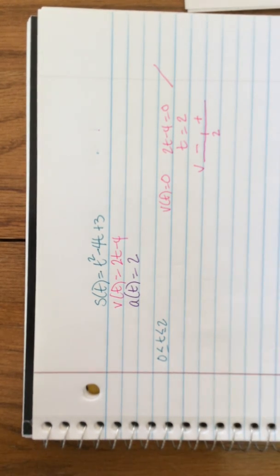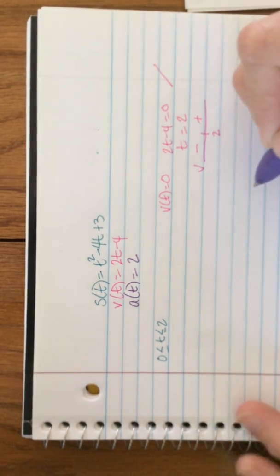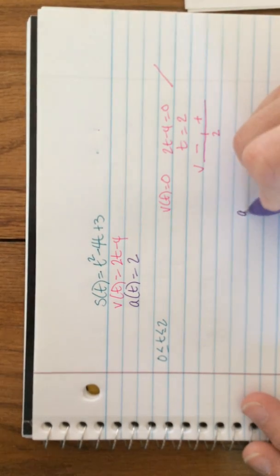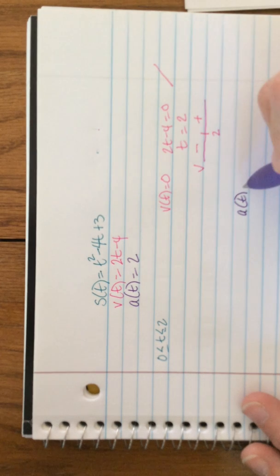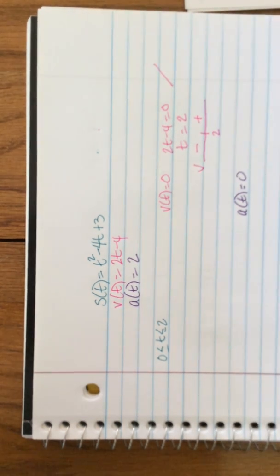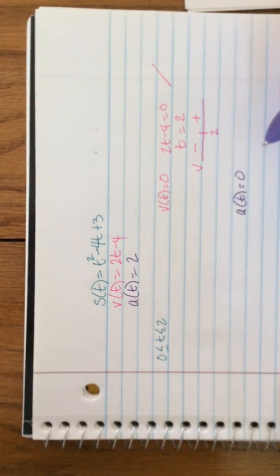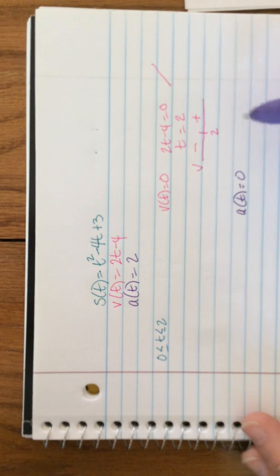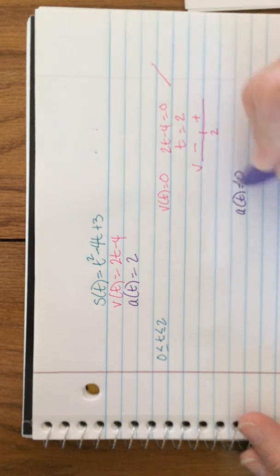So I also want to go ahead and find some information about acceleration. Let's talk about where the acceleration equals 0. Well, acceleration does not have any critical values.